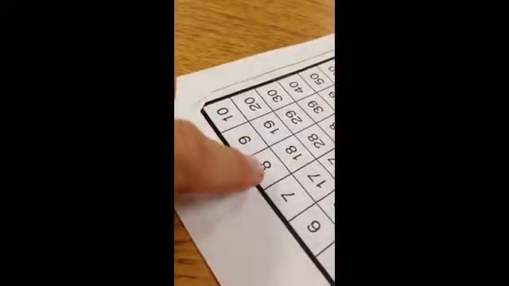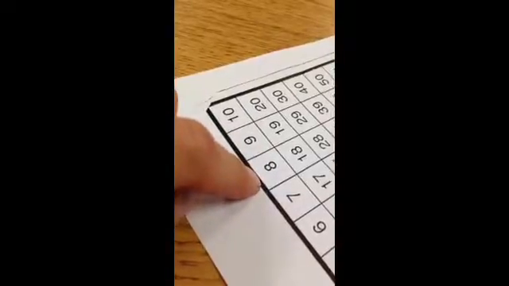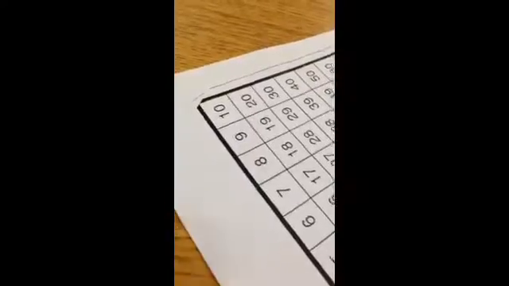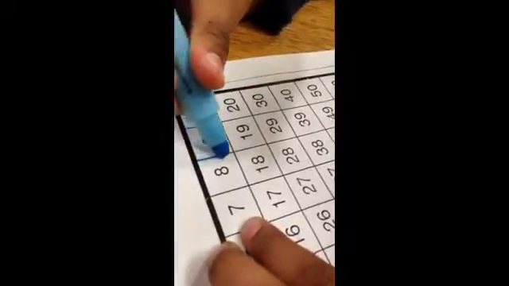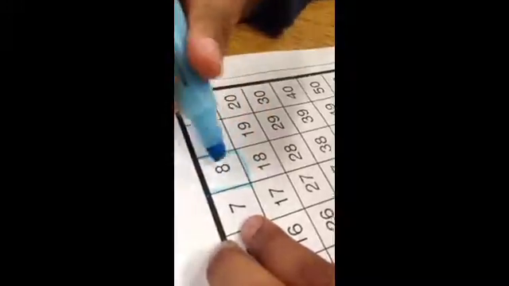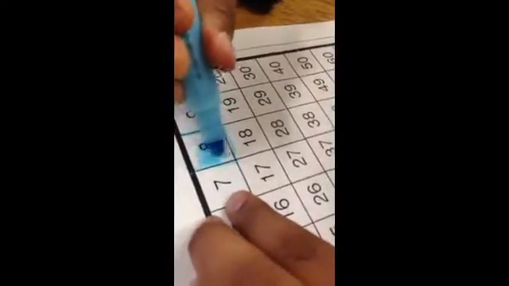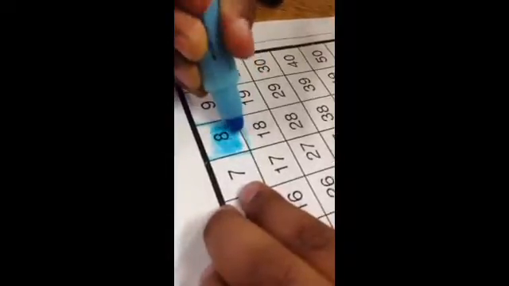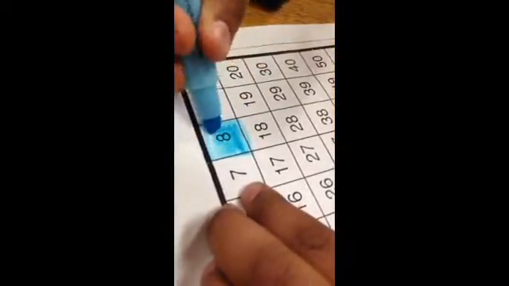So how many bananas did she buy first? 8. Okay, so let's highlight the number 8. So she bought 8 bananas. Now if we know she bought 9 apples, we're going to add them together. How do we do that on the 100 chart? How do we add 9 on the 100 chart?